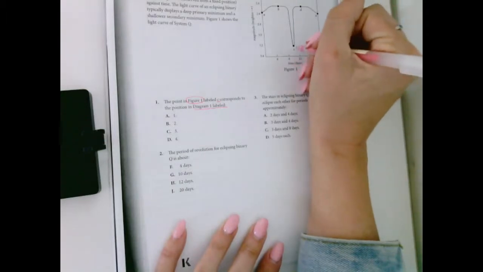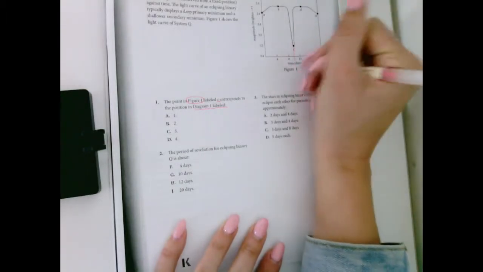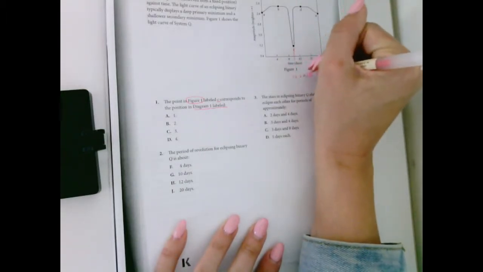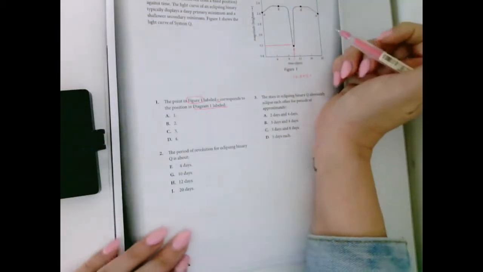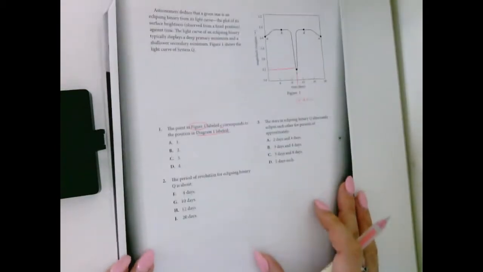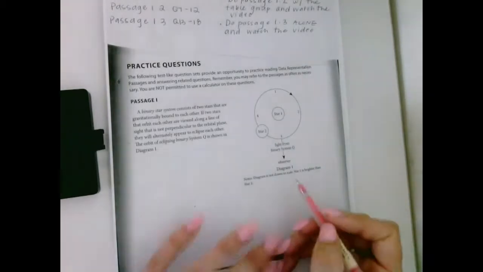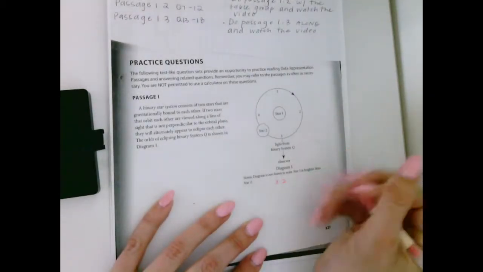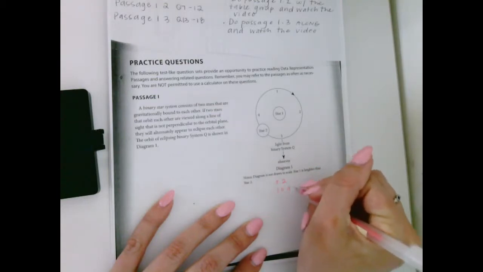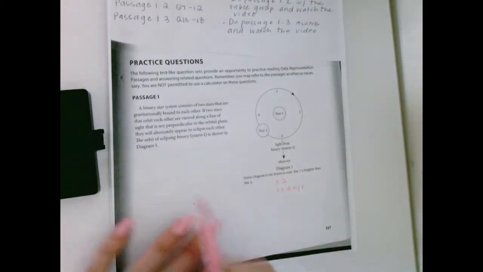So figure 1 is like 10 days probably, and a magnitude of 3.2. So 10 days and a magnitude of 3.2. And now I need to go to diagram 1 and see what that means. So, I'm at diagram 1. The magnitude is 3.2. It's probably 10 days, but now I need to know what this diagram means.